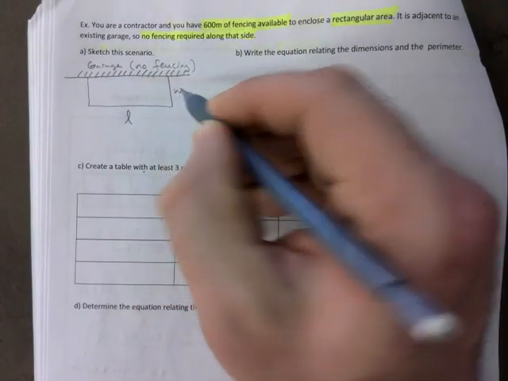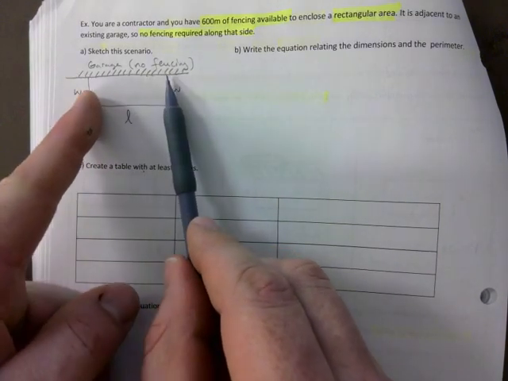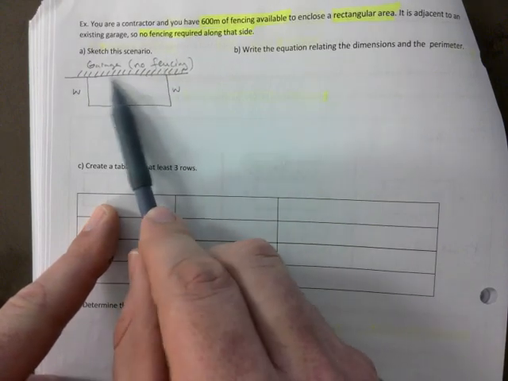And this is width and width. So you do need the ends to be fenced in and the long side as well. The idea is you can use as much as you need. The garage doesn't really have a limit. You can keep going and use that to cover the long side.